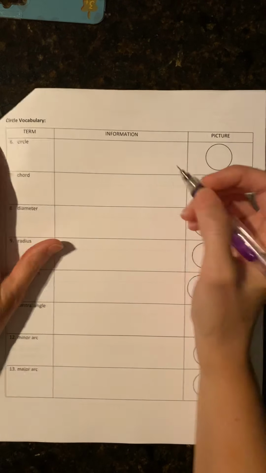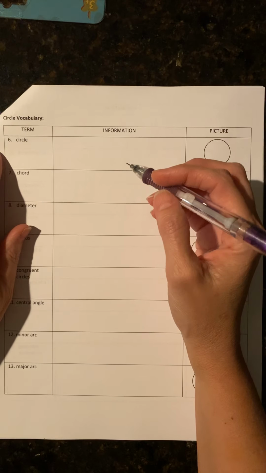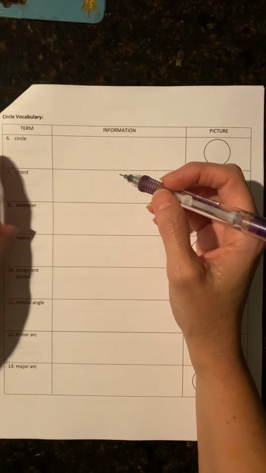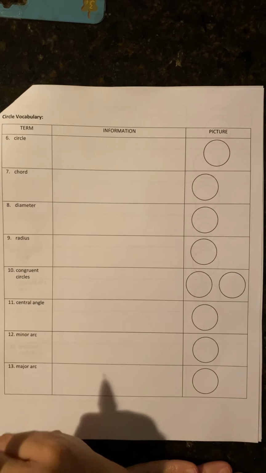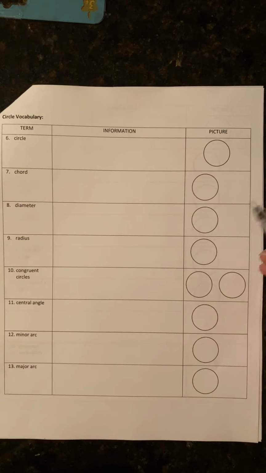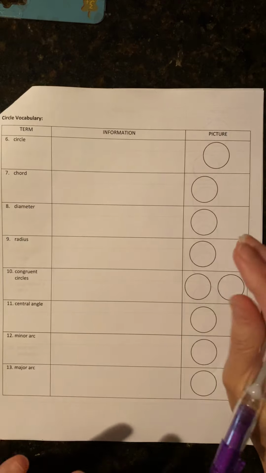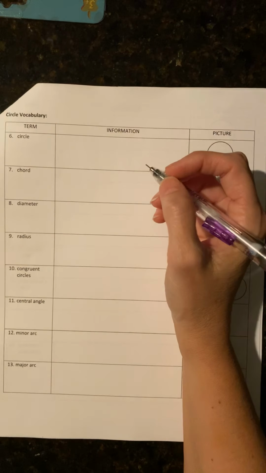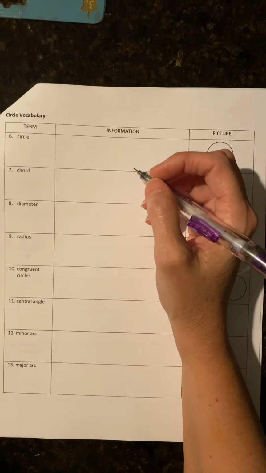Good morning. For today's class, all I have planned is for us to go through some vocabulary. So what you'll need is the second page and the third page of your chapter 10 tip chart. And there will be no assignment with this today other than to just take notes with me on your tip chart. All right, so the first term we need to talk about today is what a circle is.